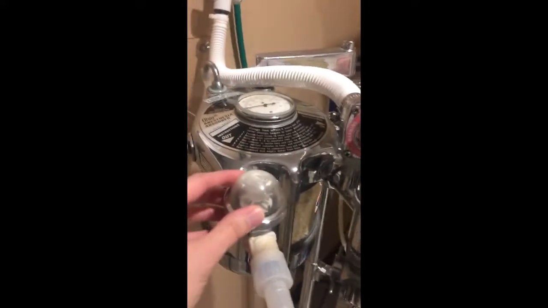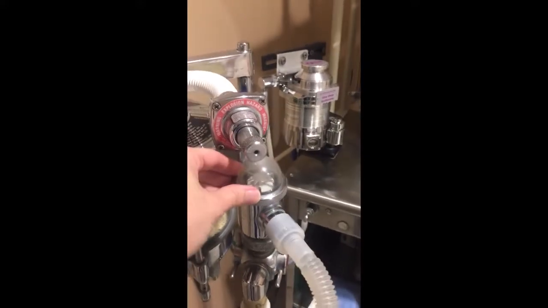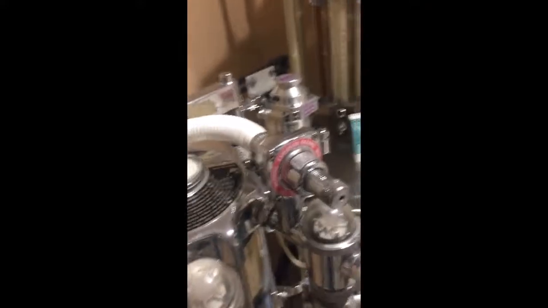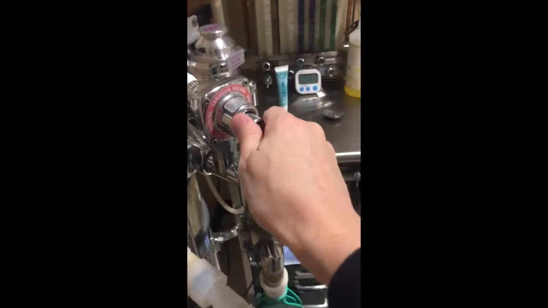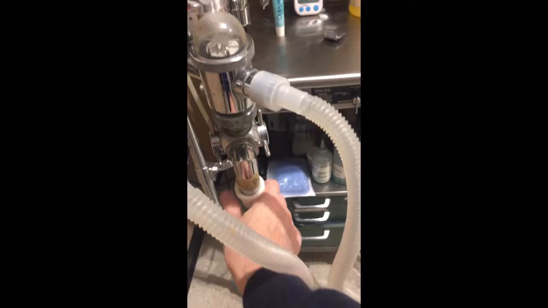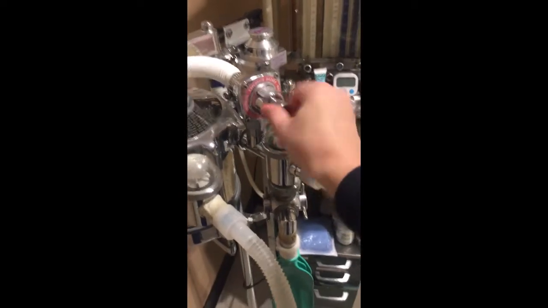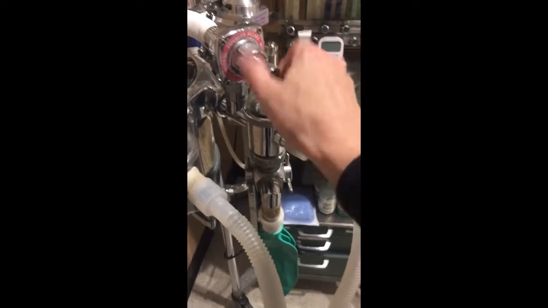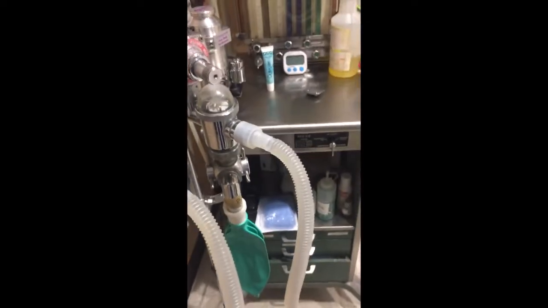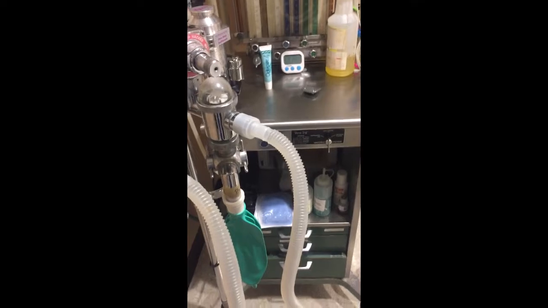We've got our inspiratory valve, then this is the expiratory valve. This here is the pop-off valve, and you can close it if you want to test your bag or fill up the reservoir bag or even test the machine, but you've got to make sure you open it again. Otherwise, the pet will not be able to breathe out, and you can really damage their lungs.